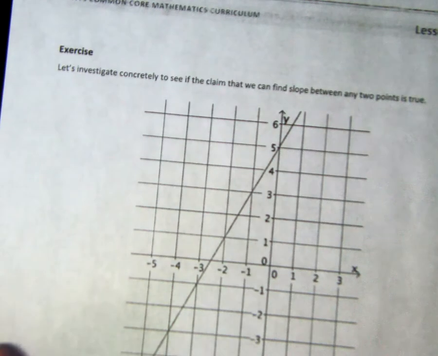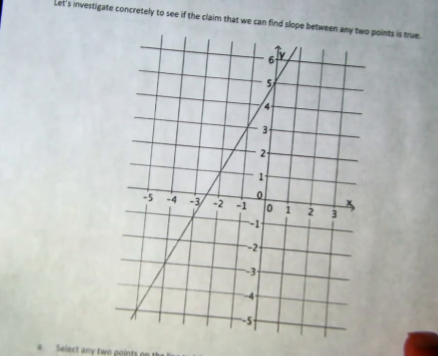Let's investigate a little more concretely. In example 4, let's see if the claim that we can find slope between any 2 points is true. Here you've been given a graph and not given any points. Please go ahead and locate 2 points on the line and label them as P and R.